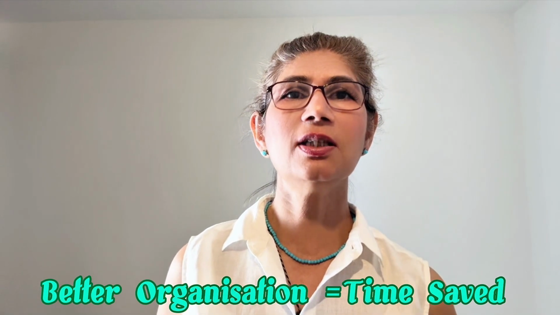Better organization is equal to time saved. Moving to a digital system can actually streamline your bookkeeping. Think of it as an upgrade. No more shuffling through piles of receipts or manually totaling things up. Everything is recorded as you go, and many software packages can even integrate with your bank to pull in transactions automatically. Over time, this can save you or your bookkeeper a lot of time, which is more time to focus on your business rather than paperwork.